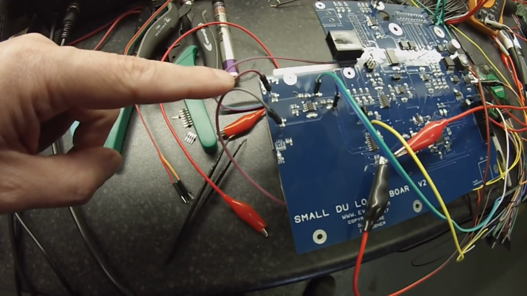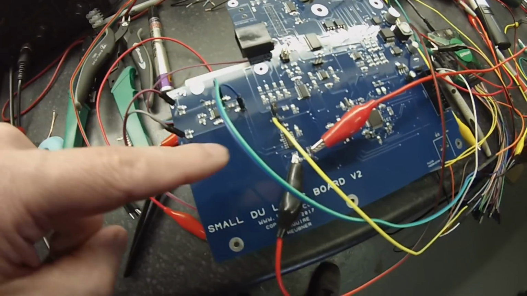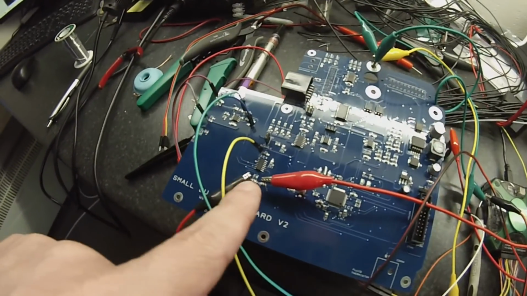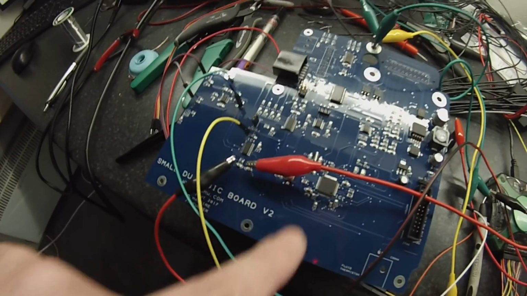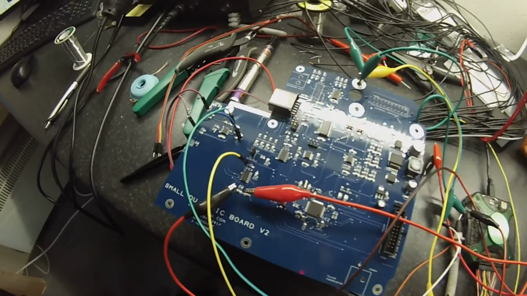These bring the signal in. These monitor the signal as it's being fed to the comparator. These monitor the window set point of the comparator, and this one here monitors the comparator output.